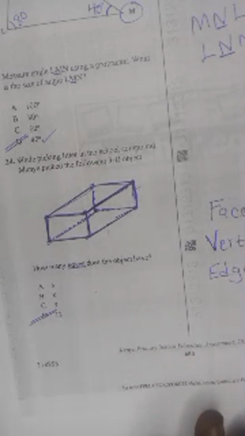So the edges are 12. The question was asking of the edges, so the edges there, it is 12. So make sure next time, if they ask of those areas, you are good at answering them.